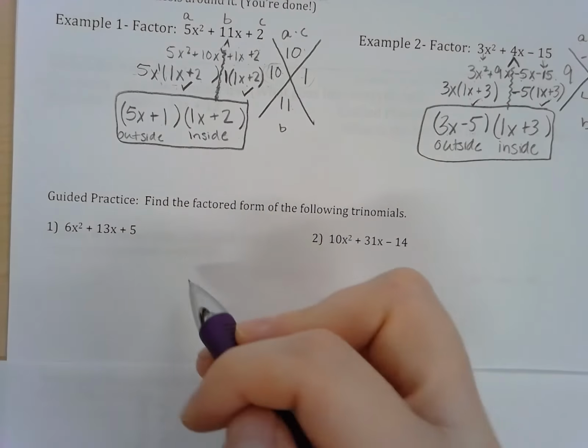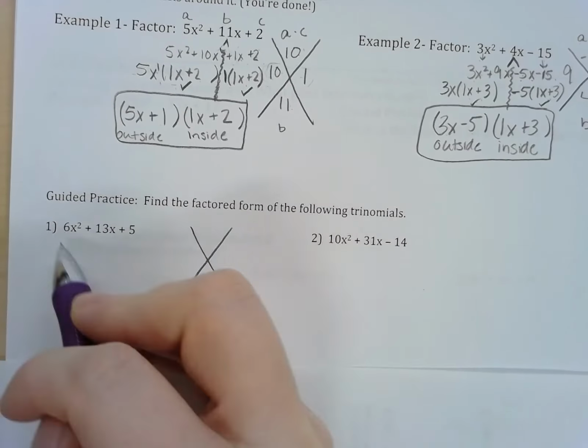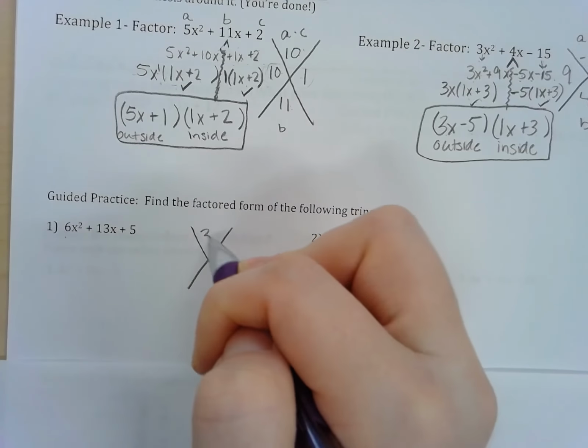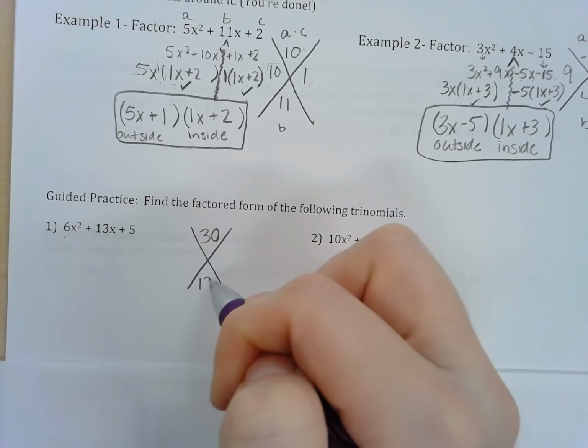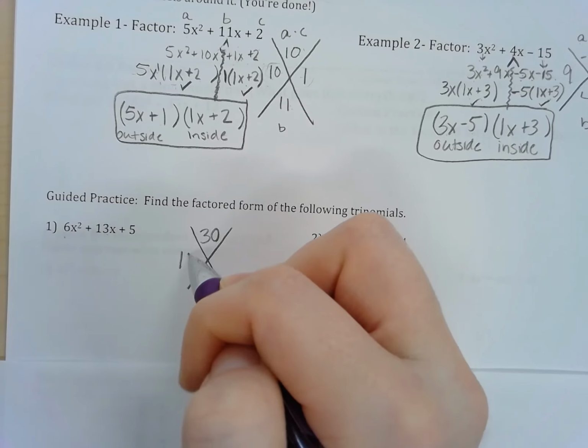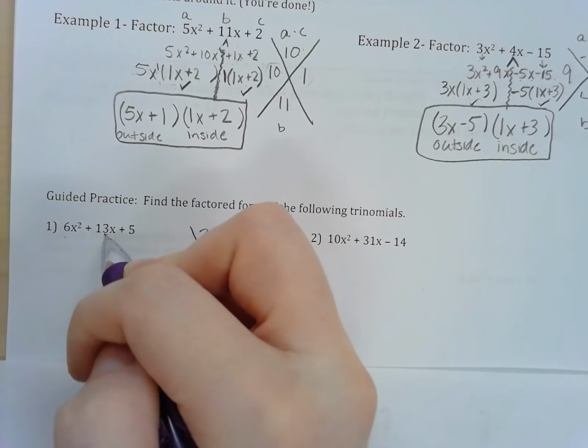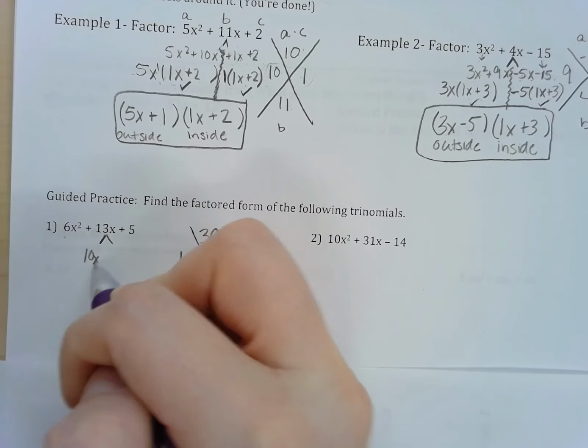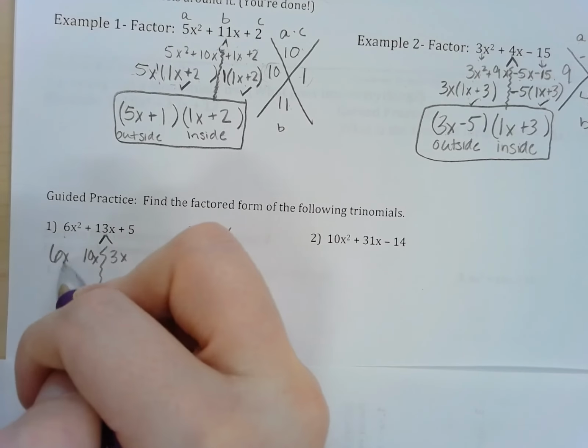So for this first one, you should have started out with an x. You multiply the first and the last, and you get 30, and then 13 goes on the bottom. Your factors are going to be 10 and 3. You use that 10 and 3 to split the middle x. Everything else stays the same.